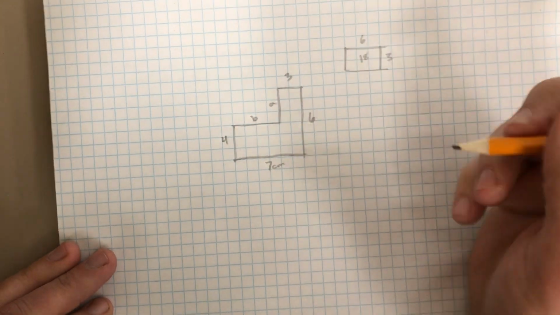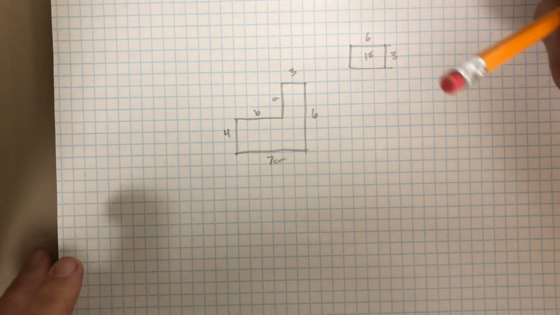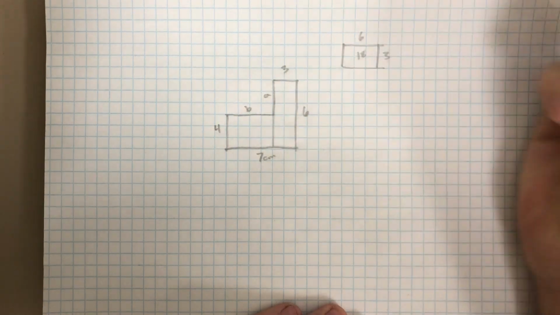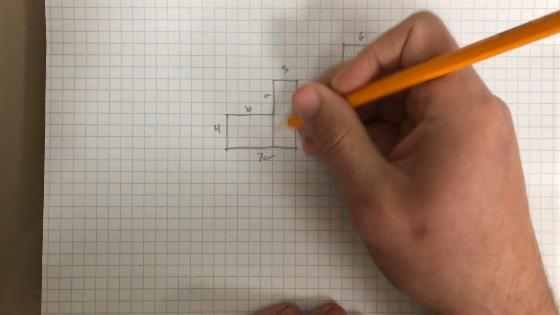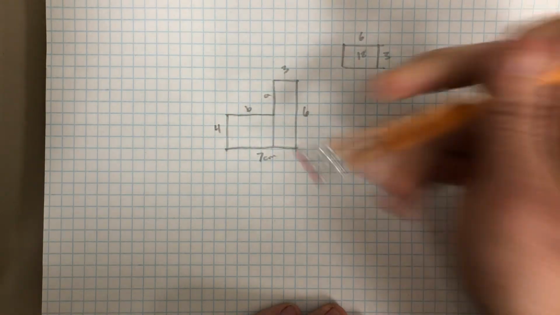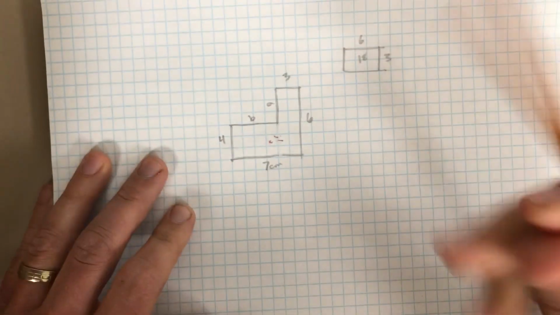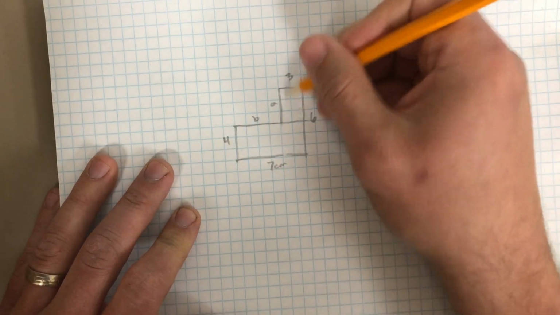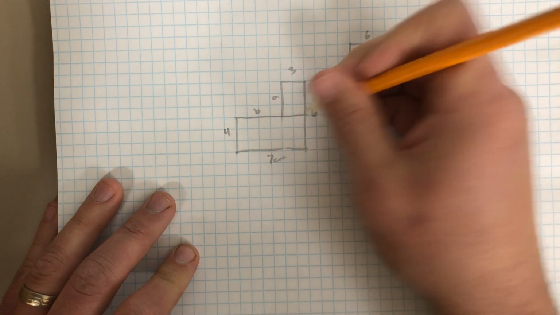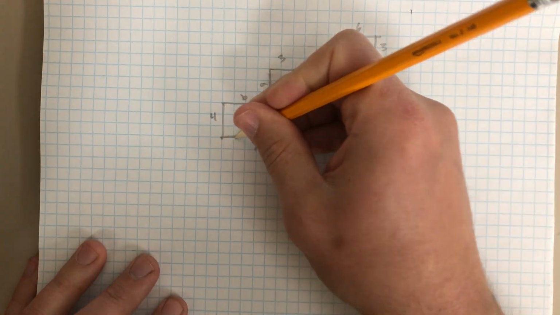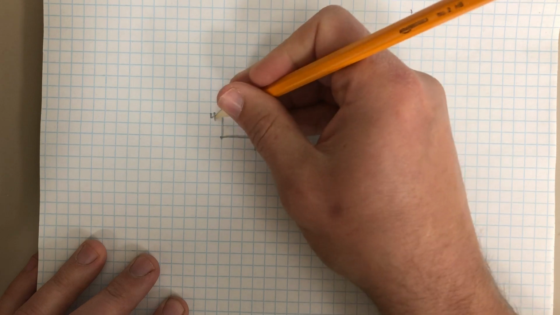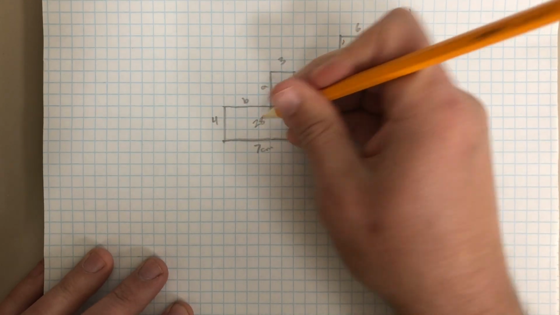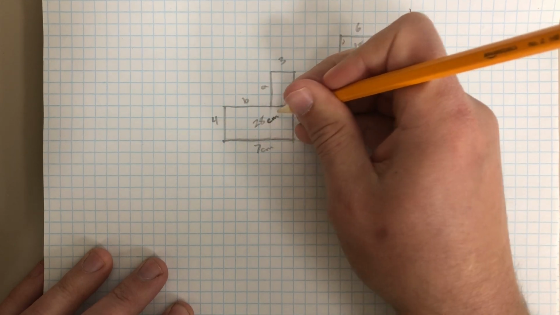So what I can do with a shape like this is I can split it into two separate shapes. Okay? I can either split it this way, right, and have this long skinny rectangle and this other rectangle, or I could split it this way and have this big guy and this little guy. Okay, so since I have it split this way, let's just work with that. All right, so this bottom rectangle is a 4 by 7. 4 high by 7 wide for a total of 28 square centimeters.